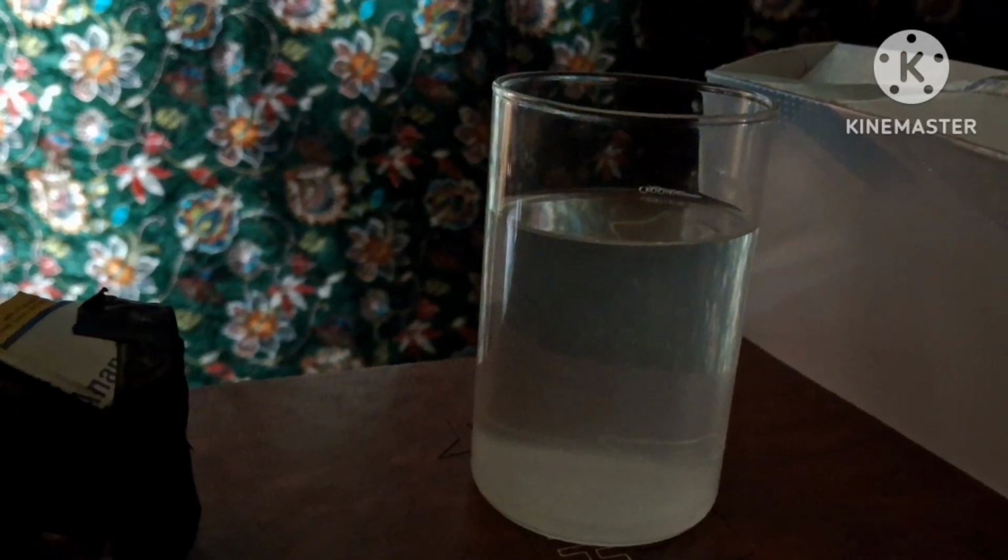Since the particles of a true solution do not scatter light, we conclude that they must be very small.